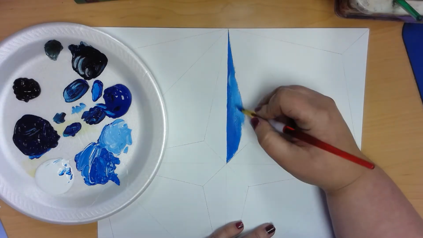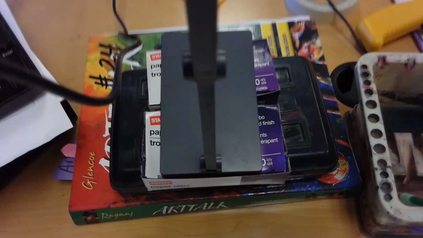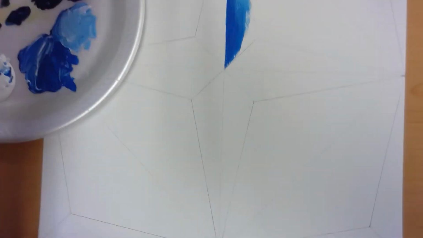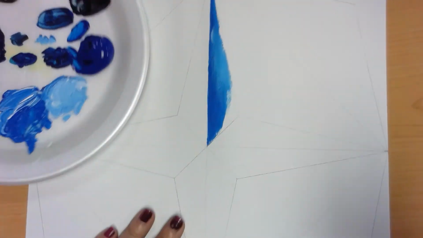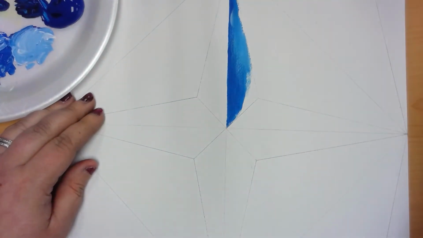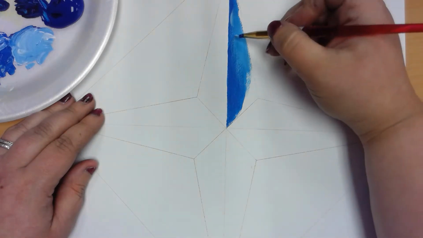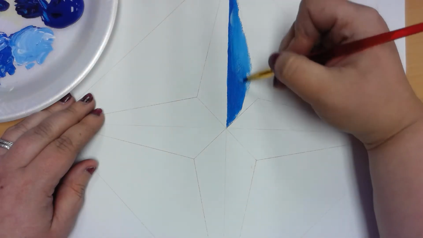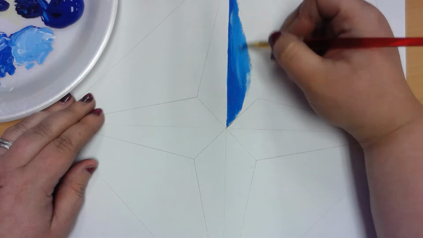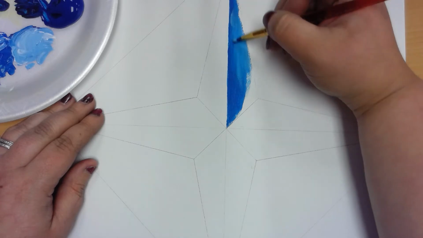And then after I've applied it and worked that in, I'm going to start blending. So you can see, come on camera, that there's a roughness here. To smooth that out, I'm going to take a small amount of water on my brush and I'm going to bring that across. Acrylic paint is water soluble. And I'm going to blend that some.